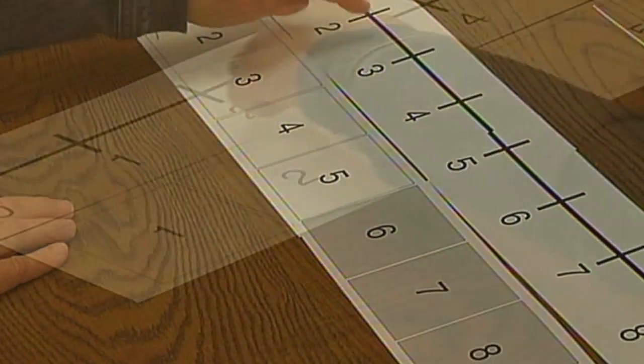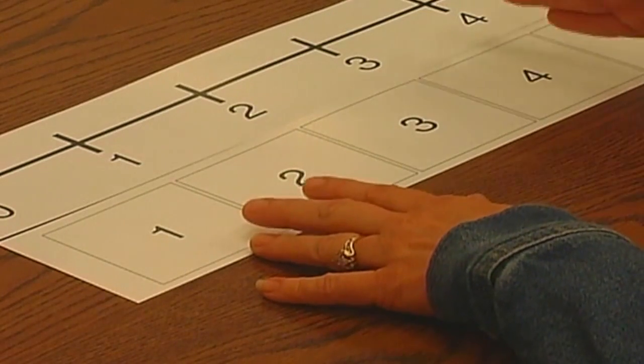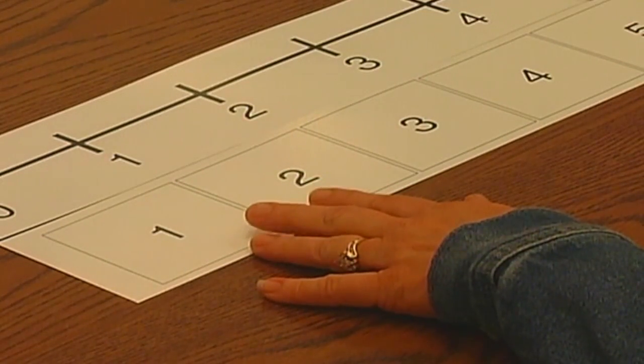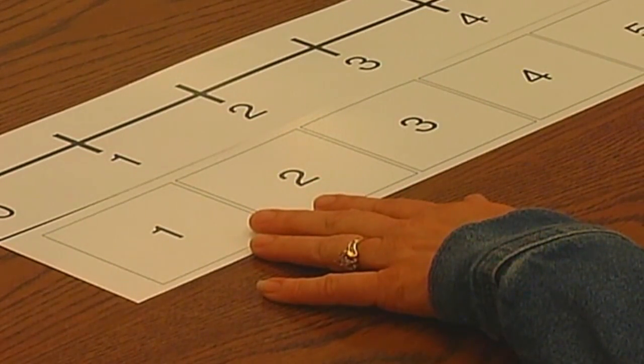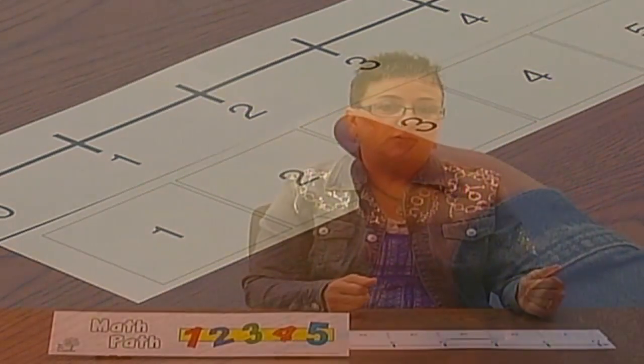Oh, so now I can count these spaces in exactly the same way because they are exactly the same size. So if they were aligned perfectly, which I don't have mine aligned perfectly, then kids can see that they've been counting the spaces all along and that their numerals match with the number that would be right to the right of their fingers on the number line.